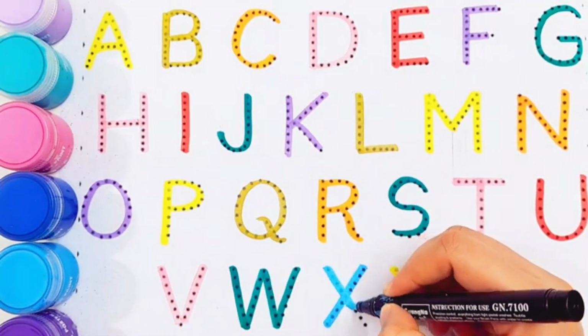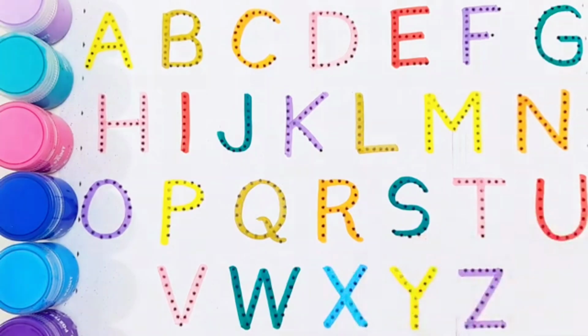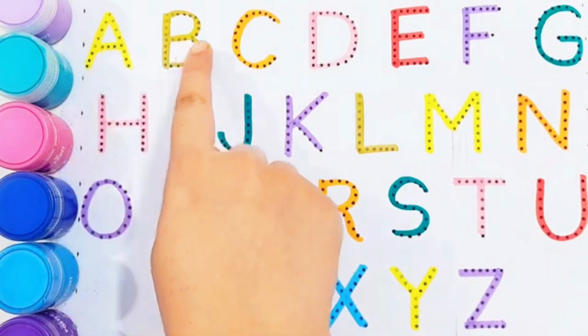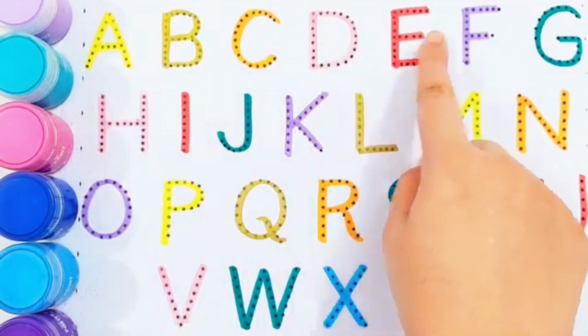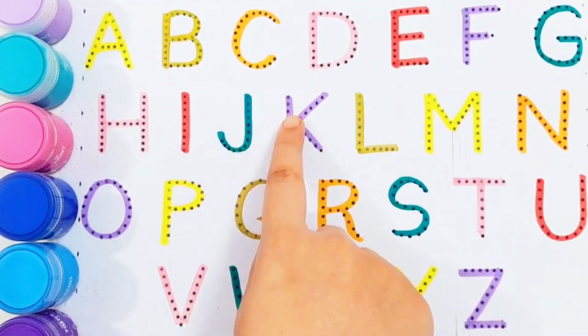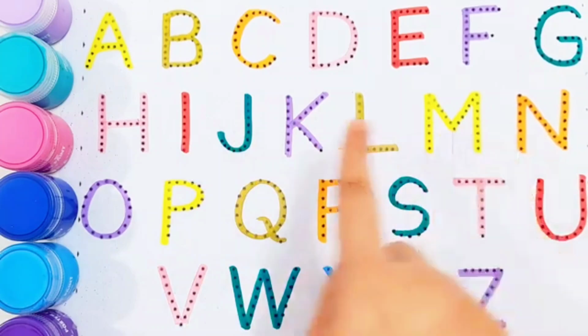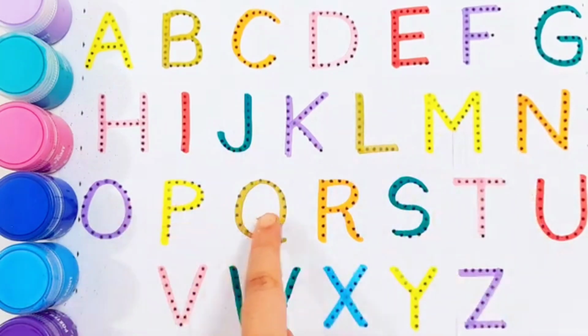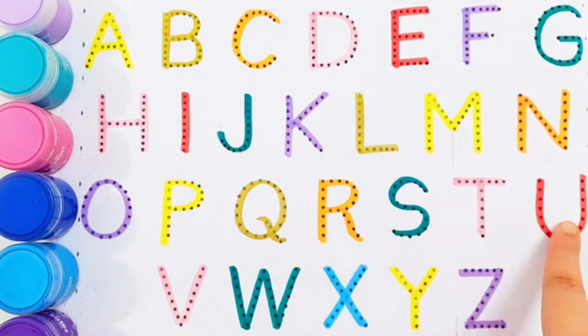X for xylophone. A B C D E F G H I J K L M N O P Q R S T U V W X Y and Z.